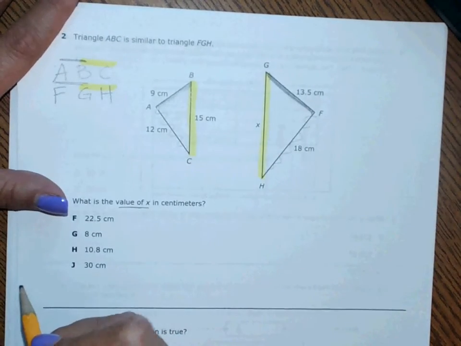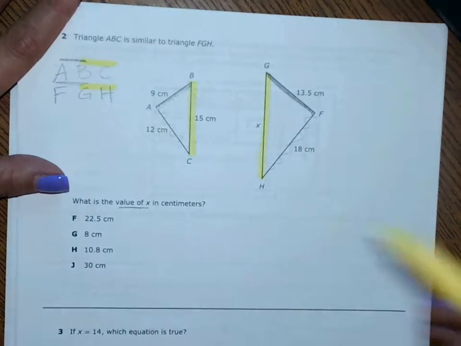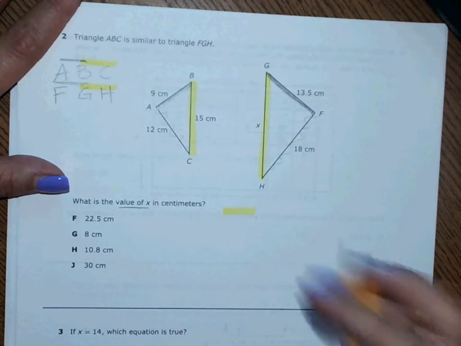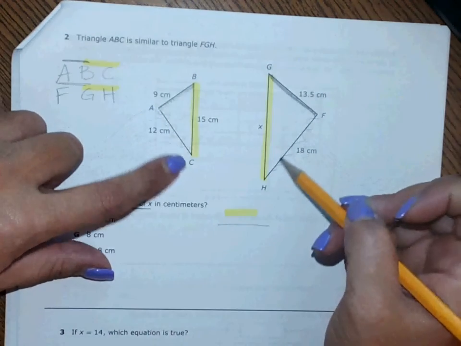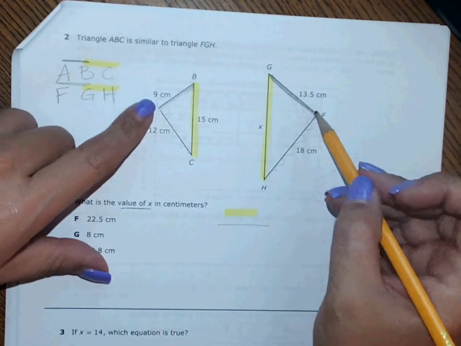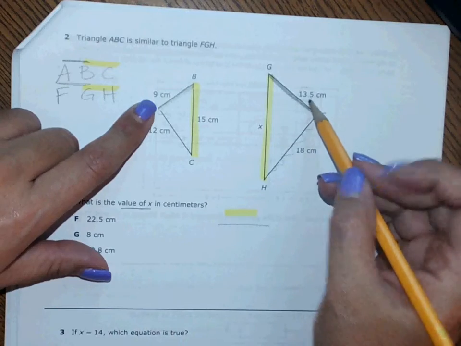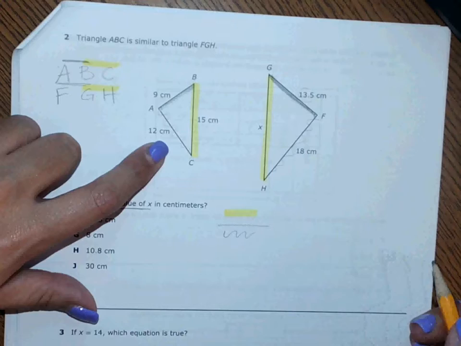Okay, now that I have color coding and I am looking for X, for sure yellow has to be part of my proportion. So I'm going to put yellow on top. And then I'm looking at my other two sets of numbers. I can either use 12 and 18, or I can use 9 and 13.5. I don't really like decimals, you probably don't either, so I'm going to use these whole numbers. So this will be my other label.